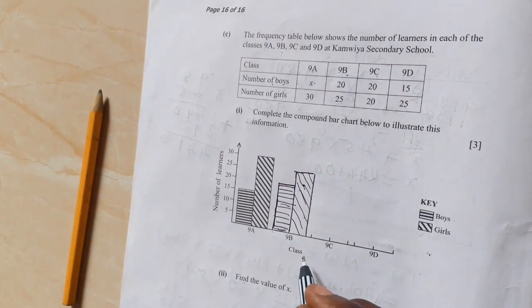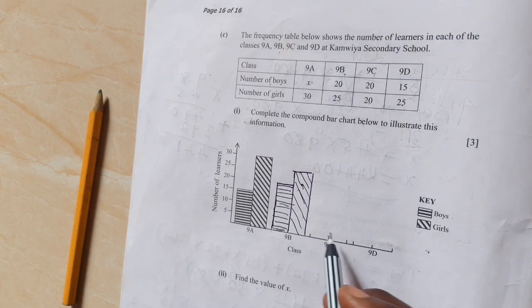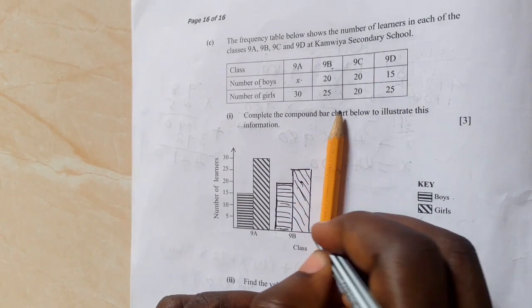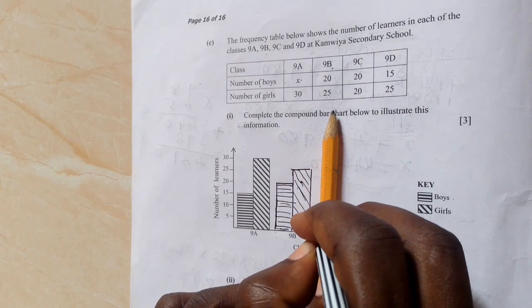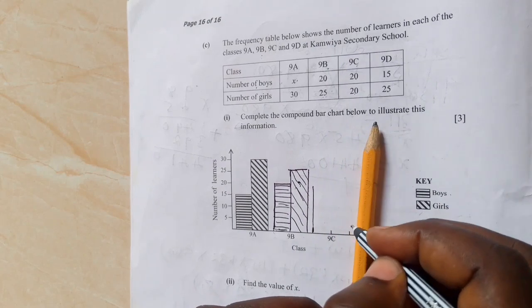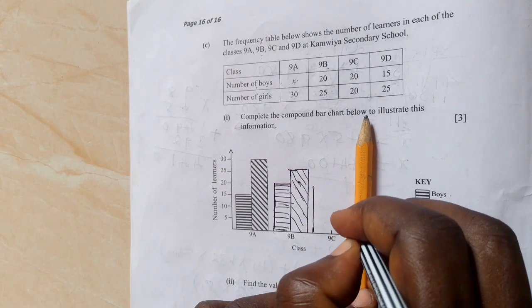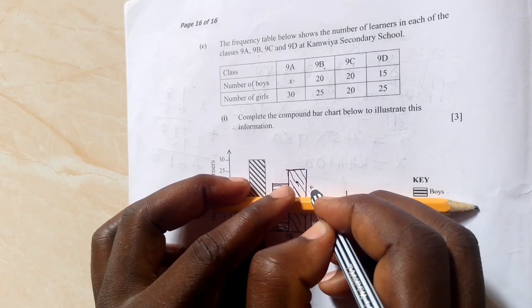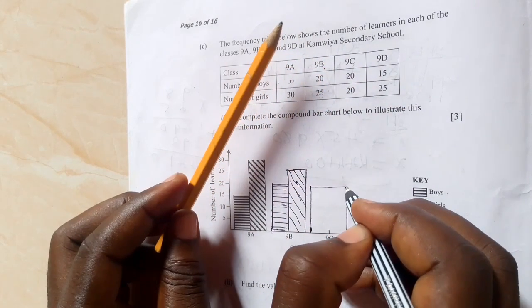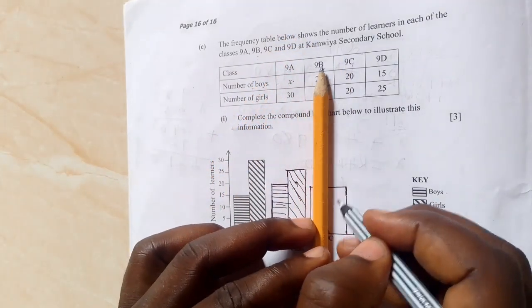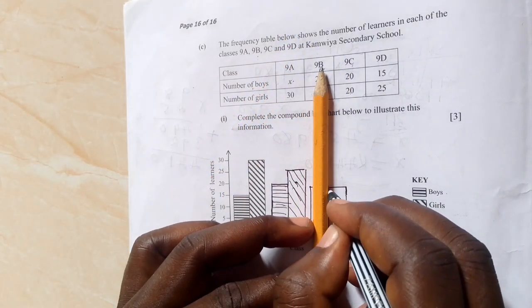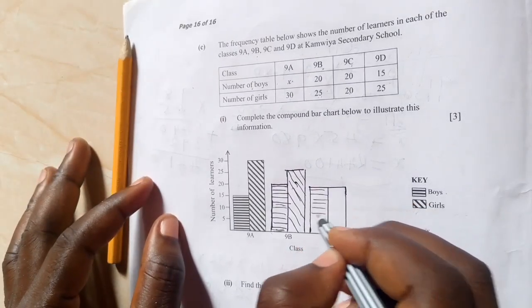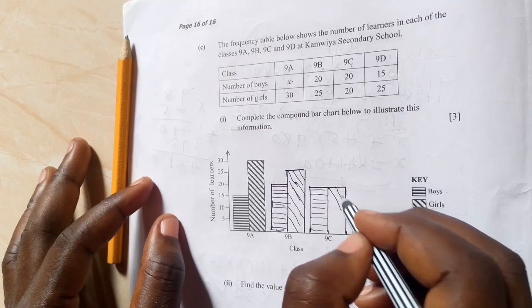Then you go to 9C. In 9C you have 20 boys and 20 girls. So 20. For boys, you shade like this. For girls, you can shade like this.